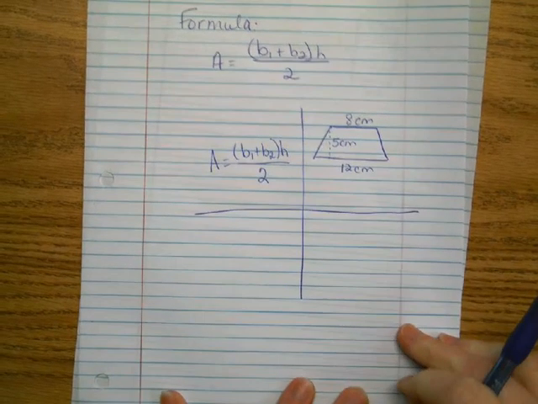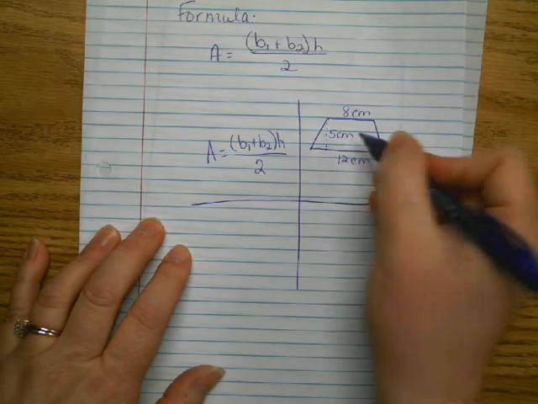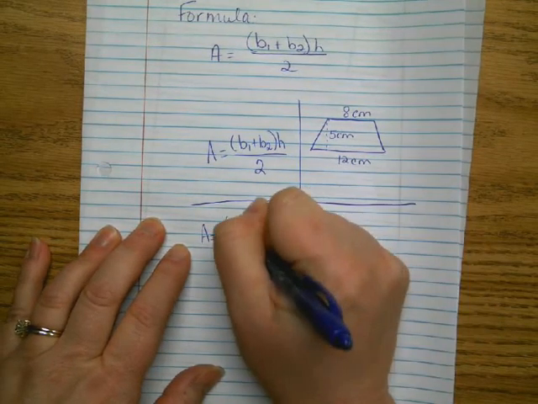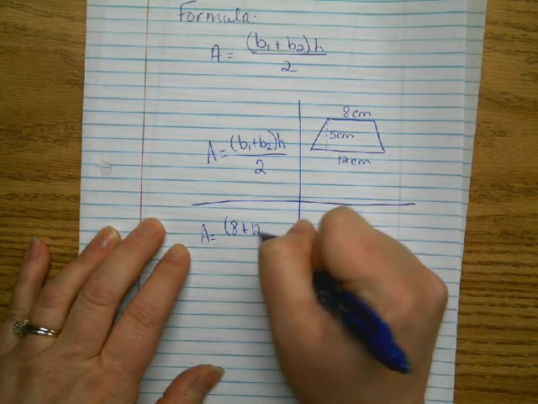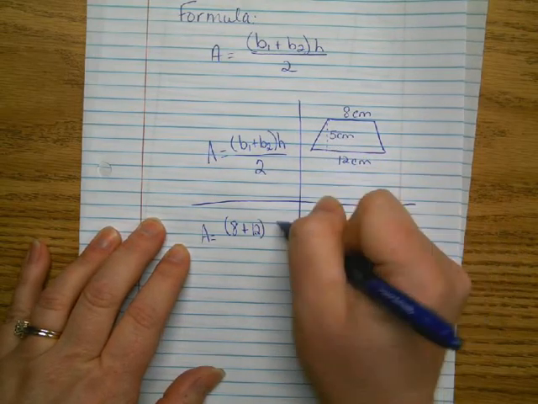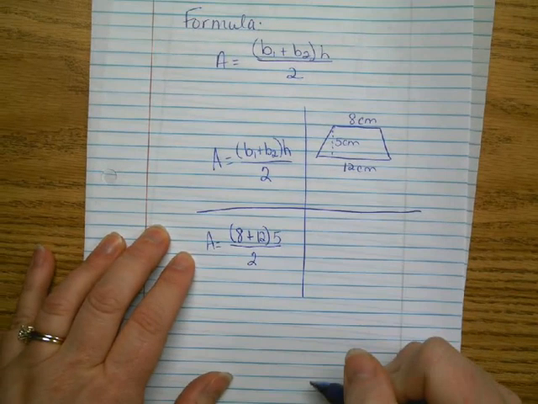Well, if I plug in the pieces that I know, base 1 is 8. So area would equal, and in parentheses I put 8 plus base 2, which is 12. And then my height is that distance, so that would be 5. All of that is going to be over 2. Now it's just a matter of solving.